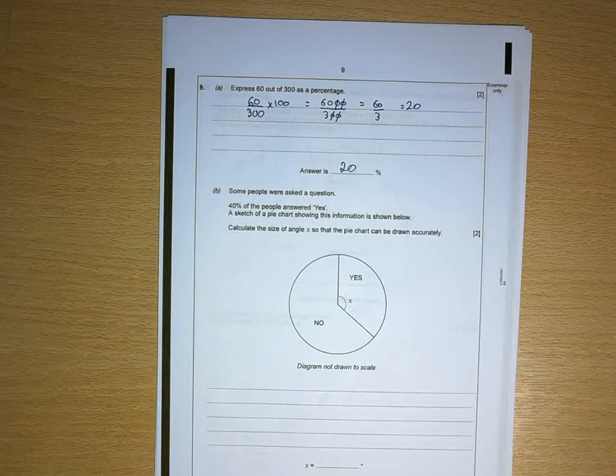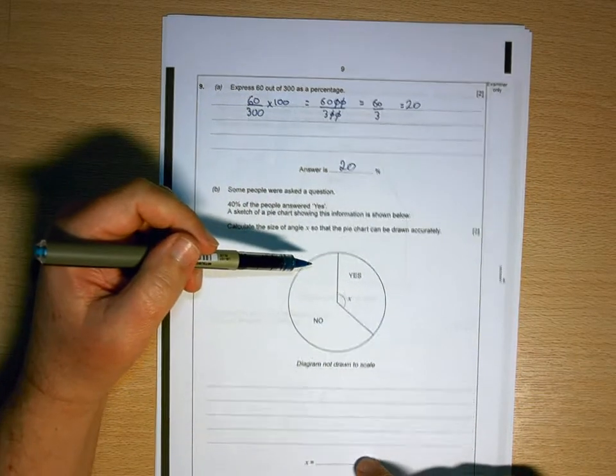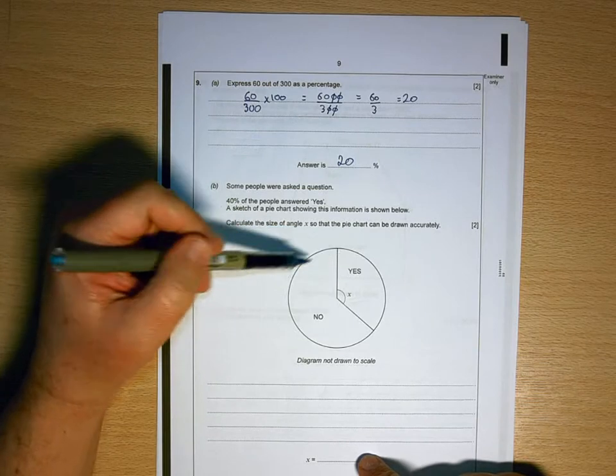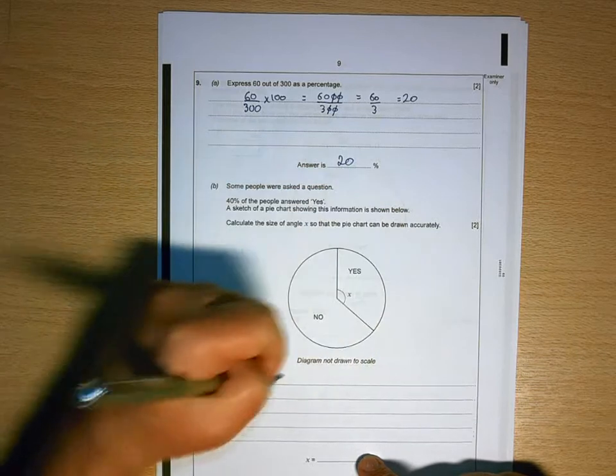Some people were asked a question. 40% of the people answered yes. A sketch of the pie chart showing this information is shown below. Calculate the size of angle X so that the pie chart can be drawn accurately. So from your pie chart and circle knowledge, you should know that the whole pie represents 360 degrees.